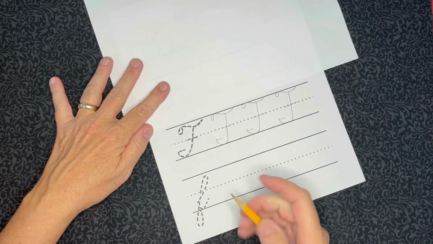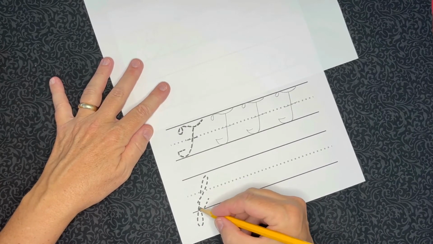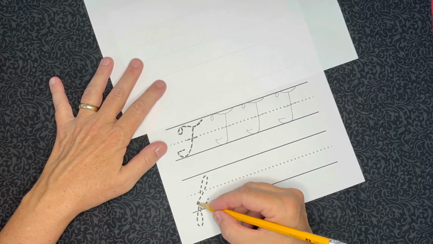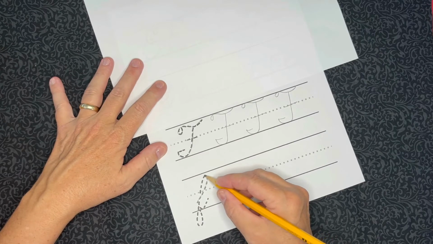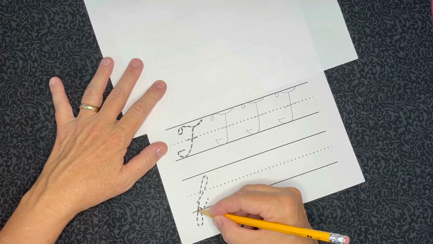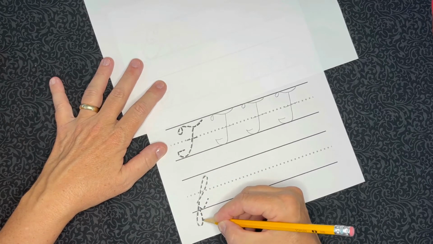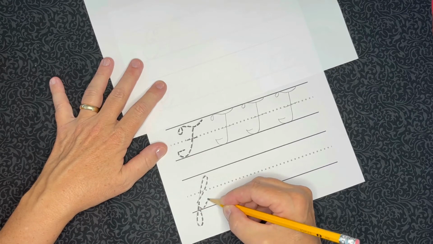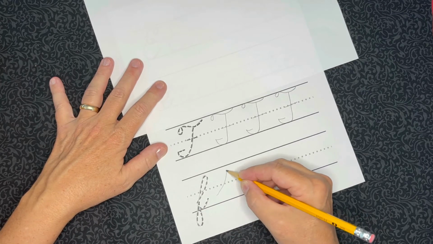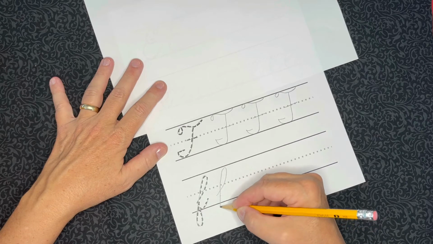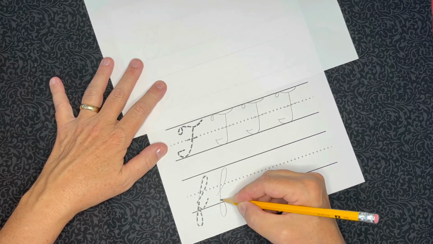Lowercase f, halfway between the dotted line and the baseline. Big loop up, big line down below the baseline. Loop, tail. Big loop up, big line down. Loop, tail.